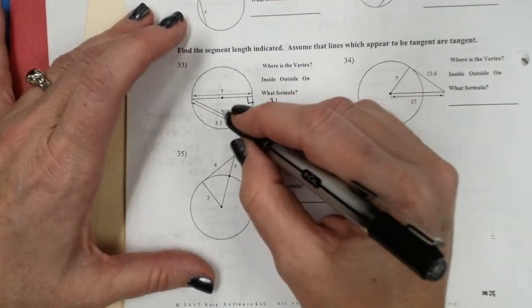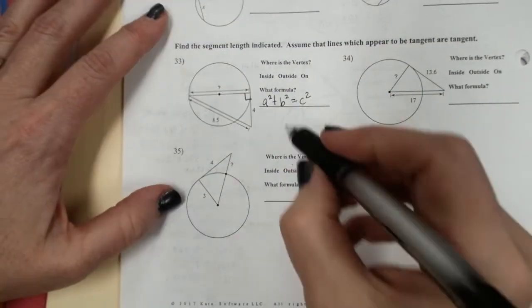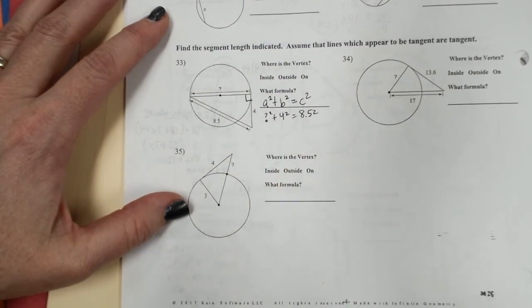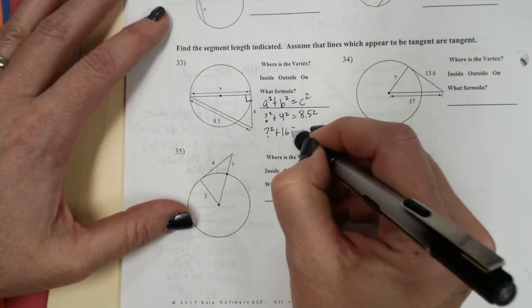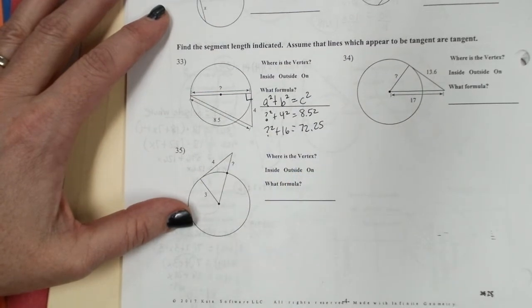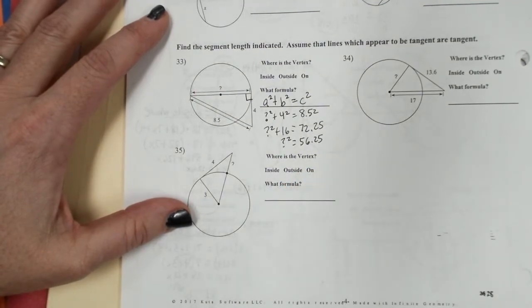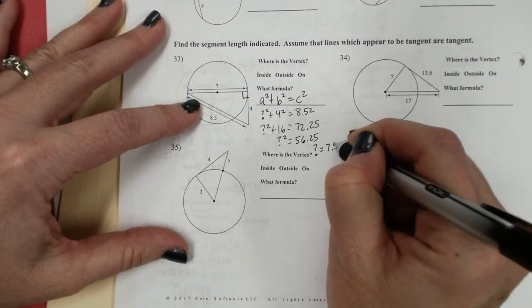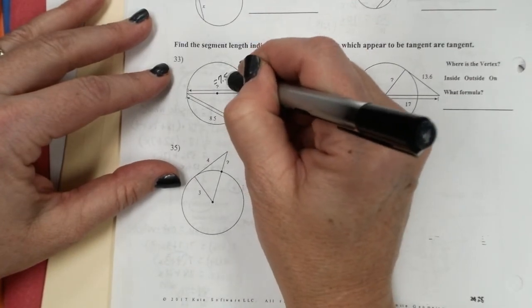Therefore, it forms a right triangle where I have used the Pythagorean theorem, a squared plus b squared is equal to c squared. So I go ahead and plug it in. Question mark squared plus 4 squared is equal to 8.5 squared. And I go ahead and figure that out. Question mark squared plus 16 is equal to 72.25. Subtract 16 from both sides. And then I take the square root to solve for the missing value of the diameter. So, and that value will be 7.5. So, that's how you solve them when you have a radius and a secant. And hopefully that'll help you do your homework tonight.